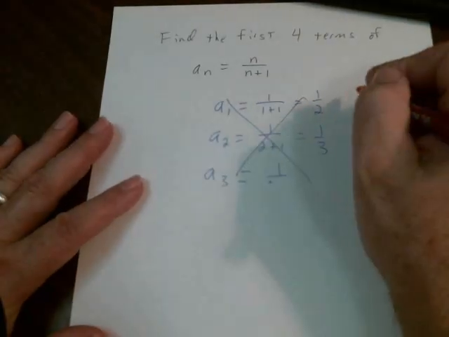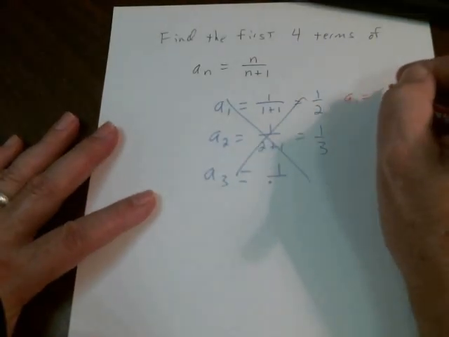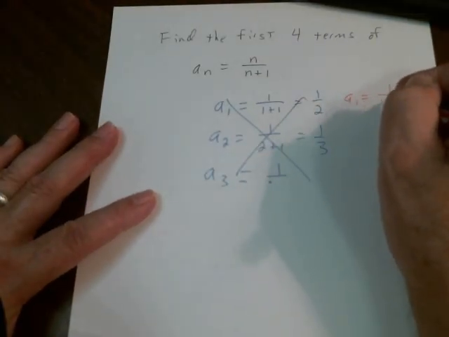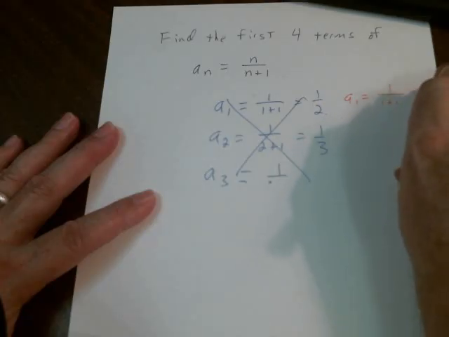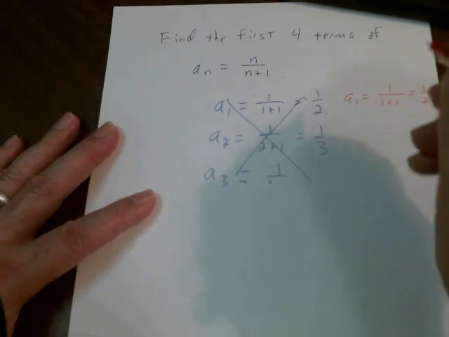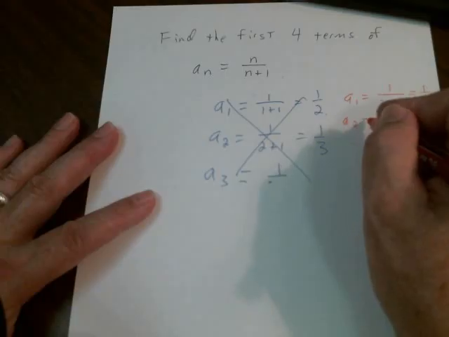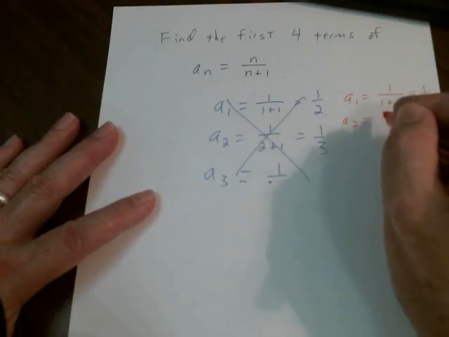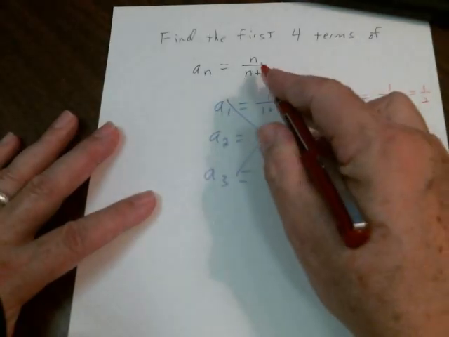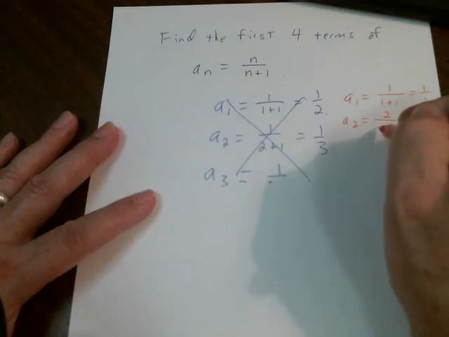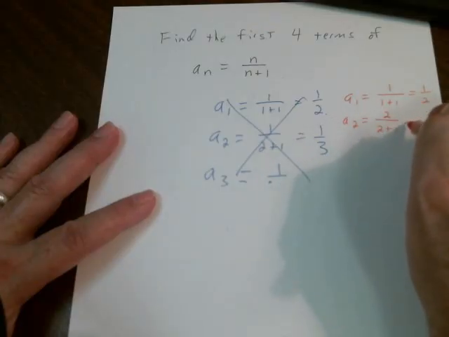All right, let's try this again. A sub 1, let's be careful. 1 in place of n. All right, fine. The first term is 1/2. Now a sub 2, 2, because n is 2, and it's right there in the numerator. And then 2 plus 1, that would give us 2/3.